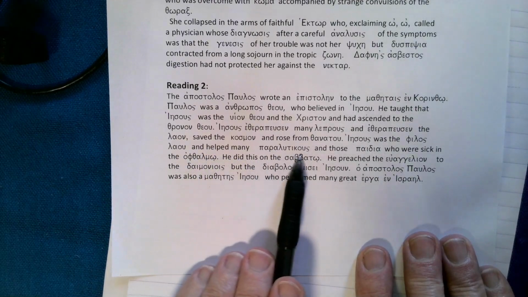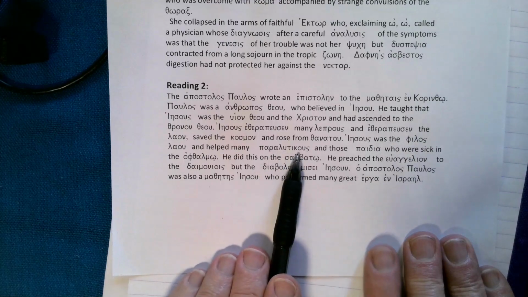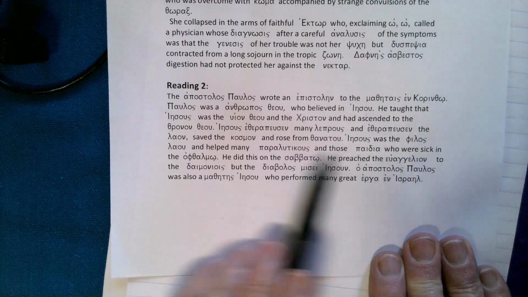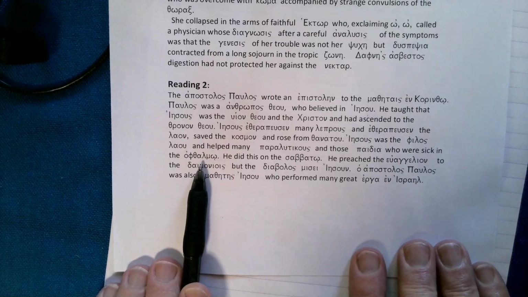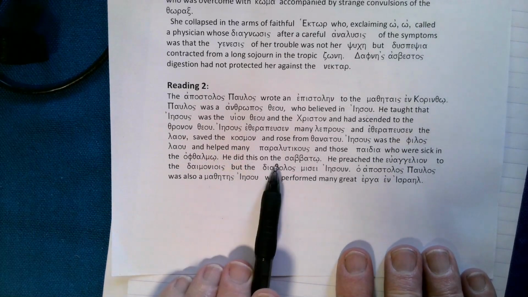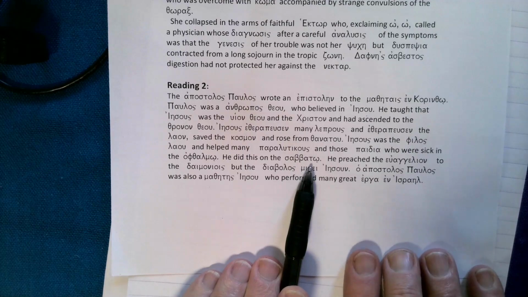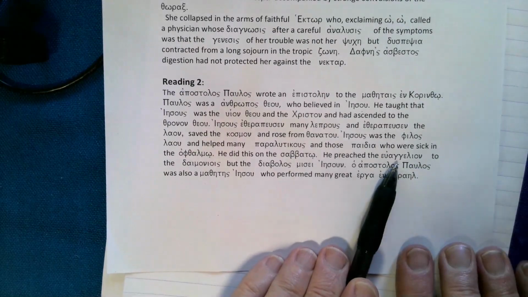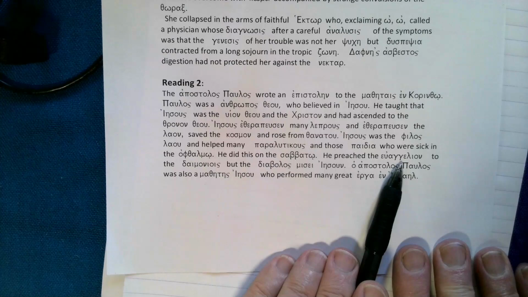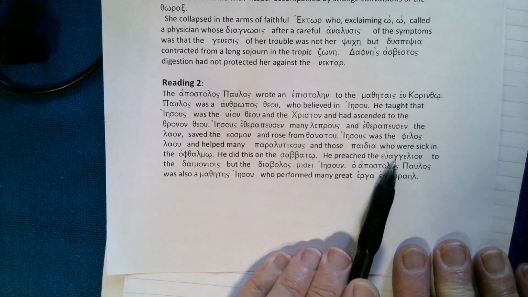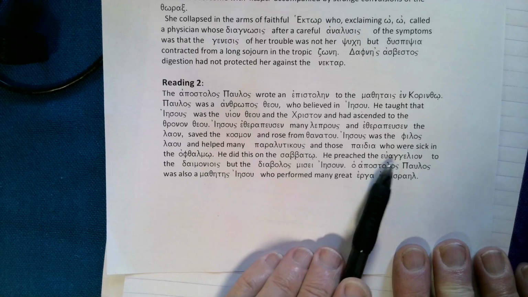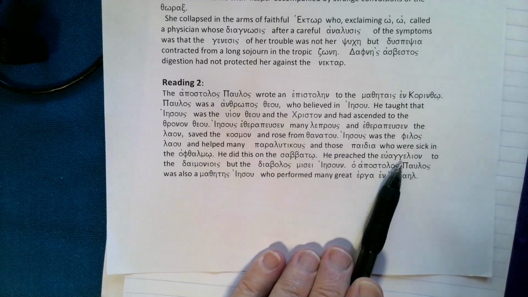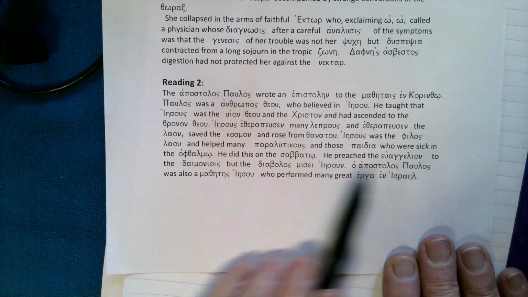And helped many paralyticus, many paralytics, and those paideia, children who were sick in the ophthalmo, literally in the eye. He did this on the Sabbato, on the Sabbath. He preached the euangelion. Now notice again the double gamma here. When you've got a gamma before a gamma or kappa or chi, this is pronounced as an N. So euangelion. Think of evangelize and so on. It means the good news.